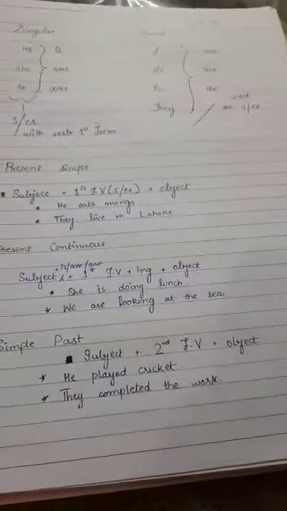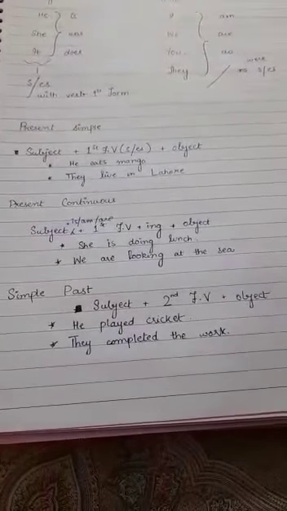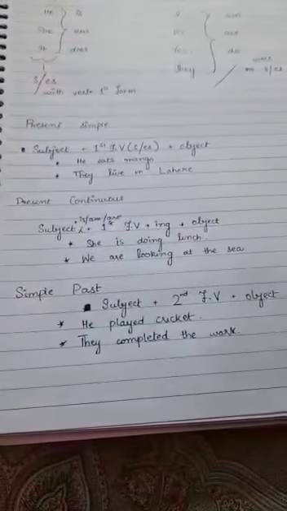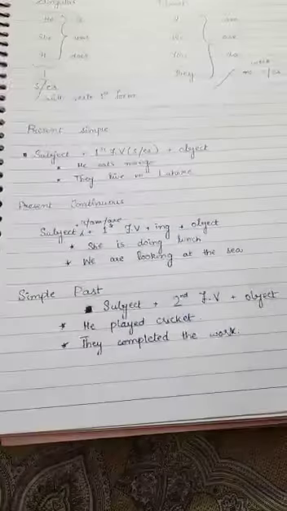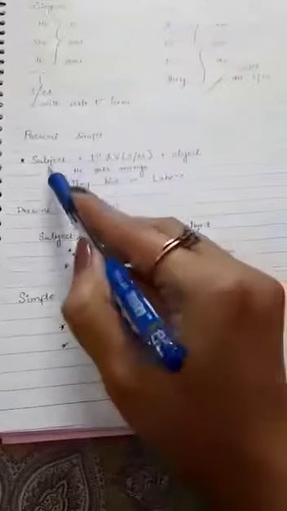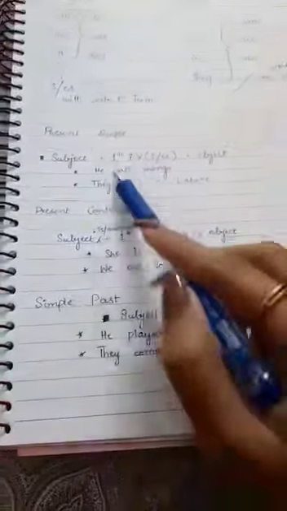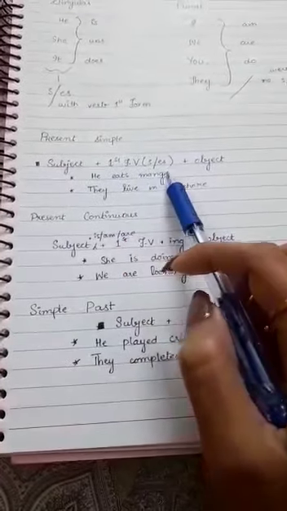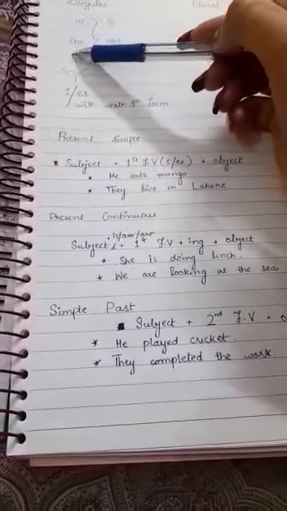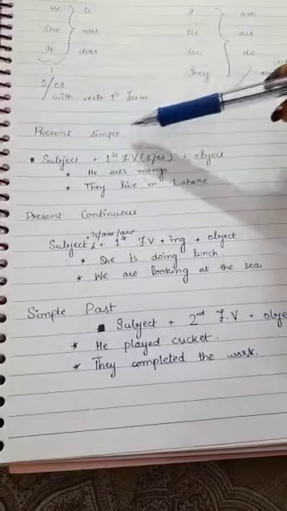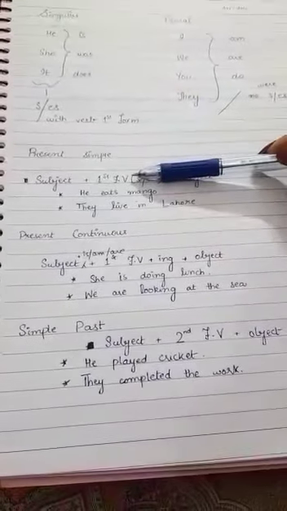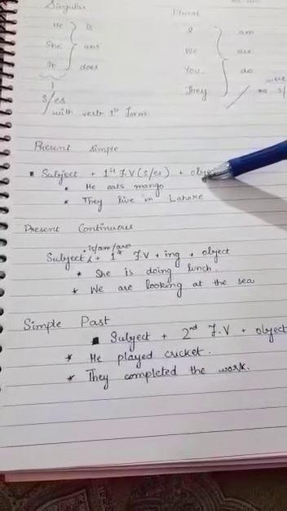Now, let's move towards the formula of these sentences, so it will be easy for you to make sentences. Present simple tense. Here we have the formula of the present simple tense. First, we have a subject. These are your subjects. Then we have the first form of the word in the sentence with s or es. If the subject is singular, he, she and it, then we will be adding s or es with the first form of the word. But if we have a plural one, then we will not add this s or es. And in the last, we have an object.